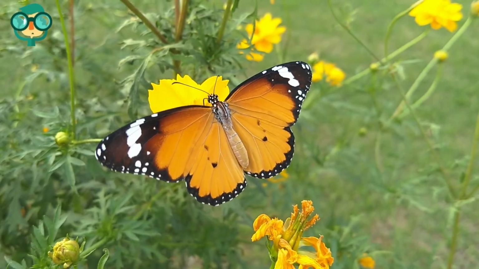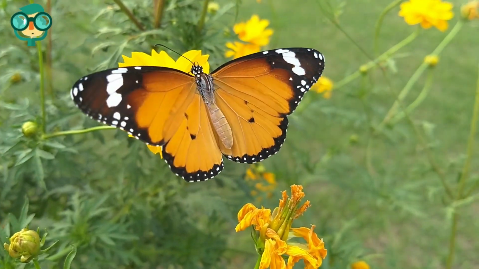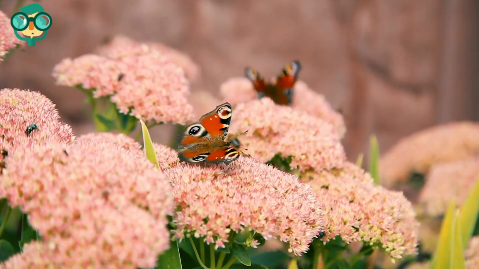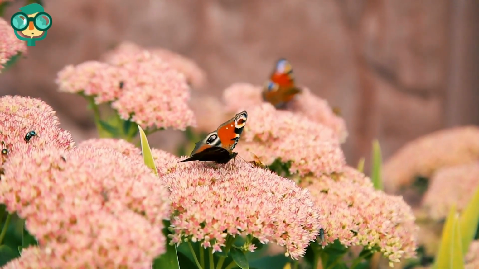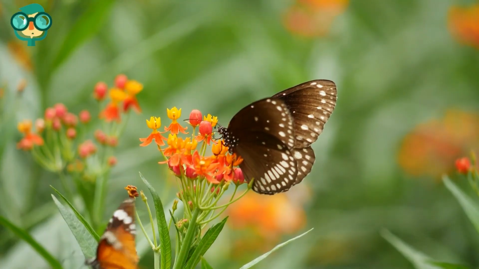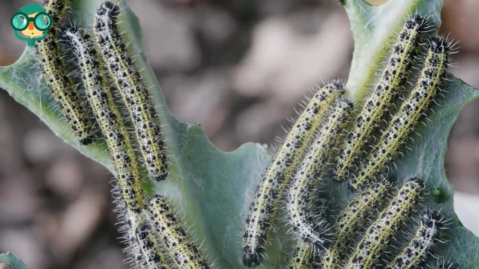Not only are butterflies delicate and beautiful to look at, but since they pollinate plants, they're important to our ecosystem, too. When you're planning your garden, research the plants that butterflies in your area prefer. Be sure to include nectar plants for their food, as well as host plants for caterpillars.